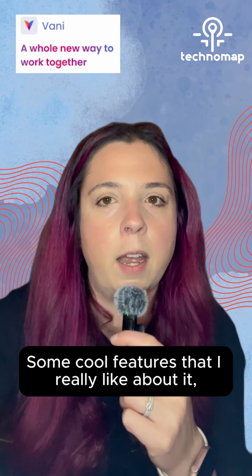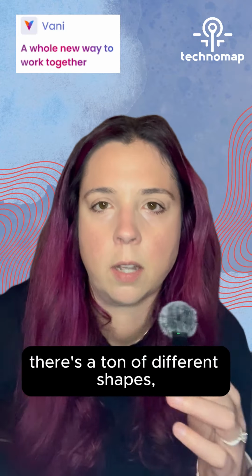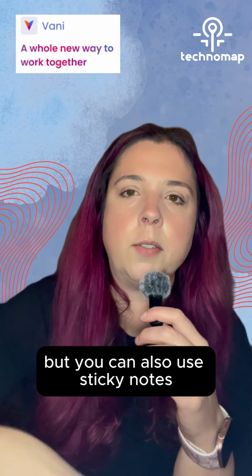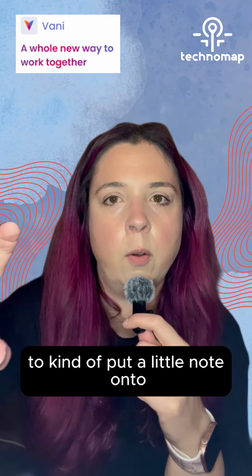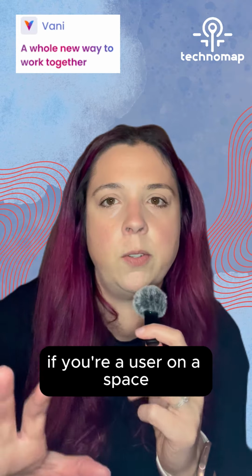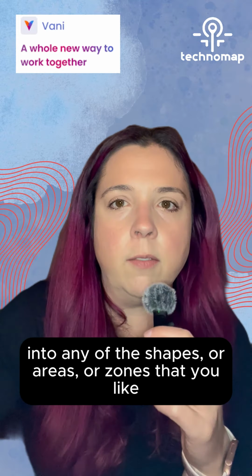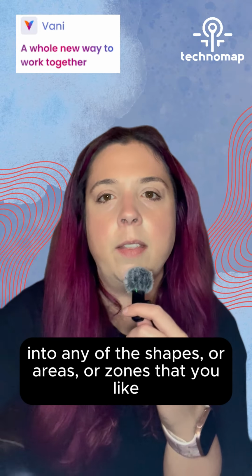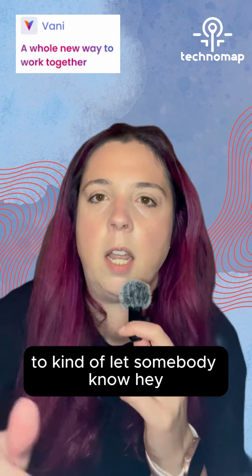Some cool features that I really like about it, of course, like I said, there's a ton of different shapes, but you can also use sticky notes to kind of put a little note onto each section. You can also emoji react if you're a user on a space into any of the shapes or areas or zones that you like to kind of let somebody know, hey, this is cool.